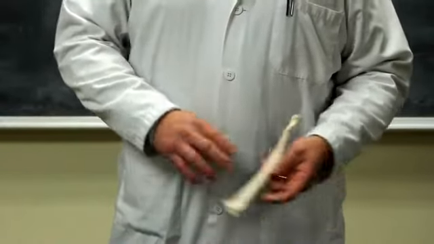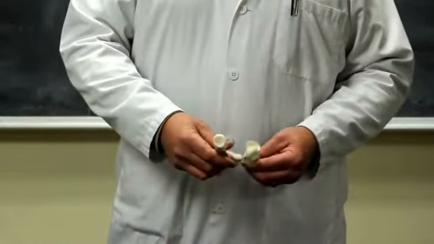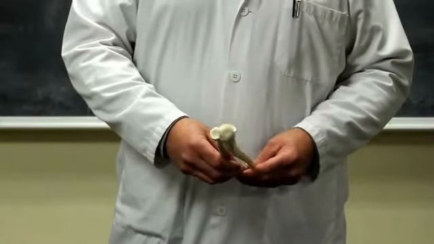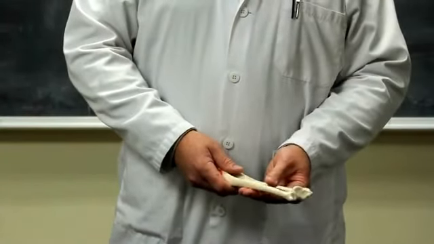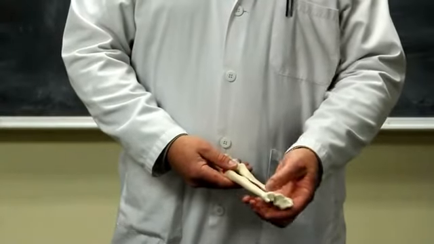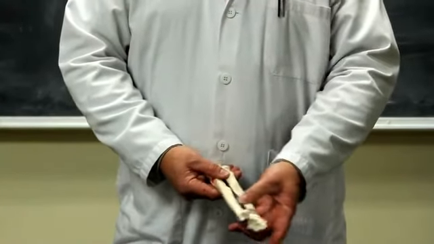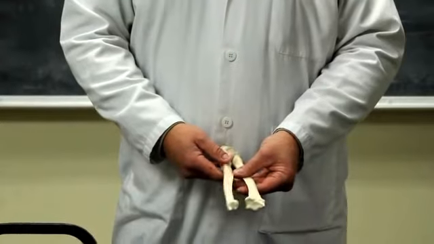All right. The radius and ulna are the forearm or antebrachial bones. Joining the two, and between them, we would have an interosseous membrane that exists right here between the two, and that's a certain type of joint we'll discuss later.